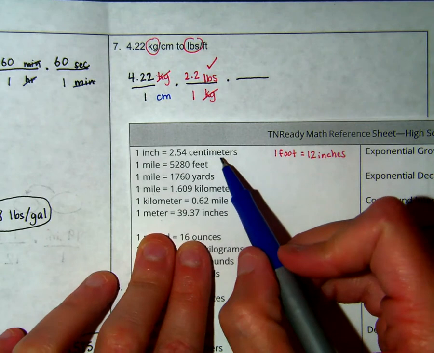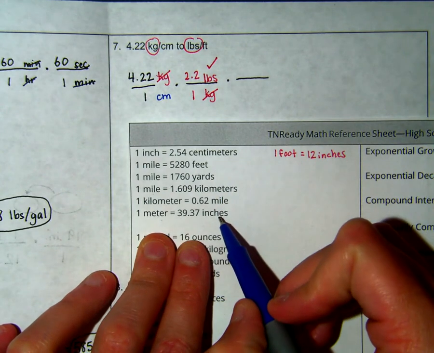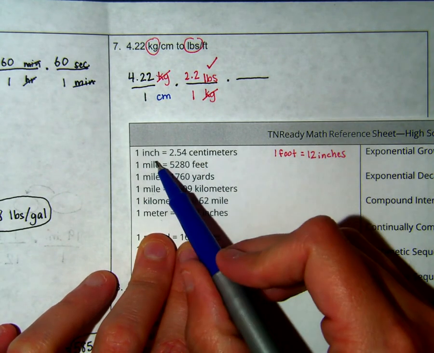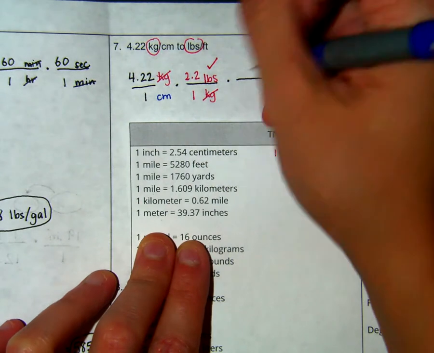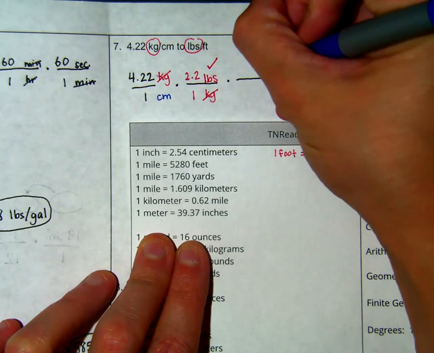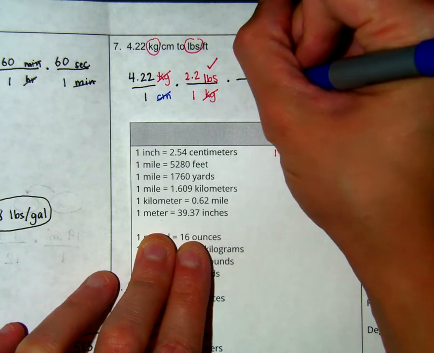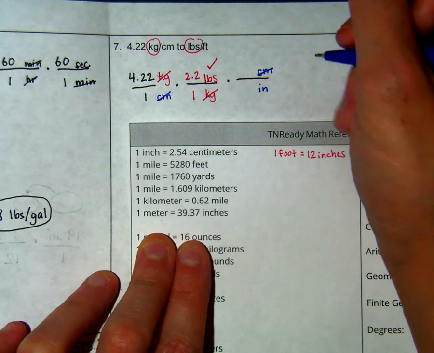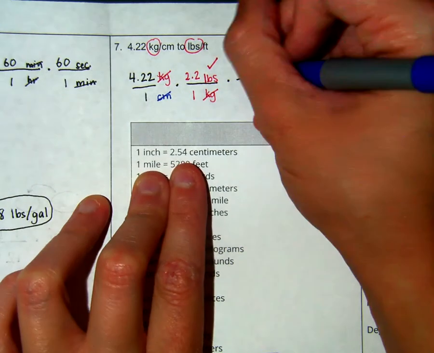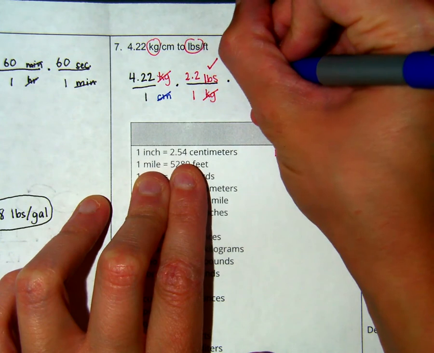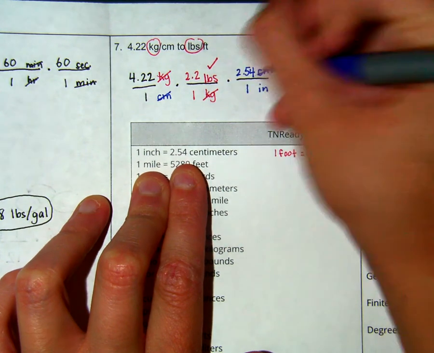That's distance. I can't go centimeters to feet, so I'm going to have to go centimeters to inches, then inches to feet. Centimeters is on the bottom, so to make it cross out, it goes to the top. Then I have inches. Centimeters to inches, there is 2.54 centimeters in 1 inch.